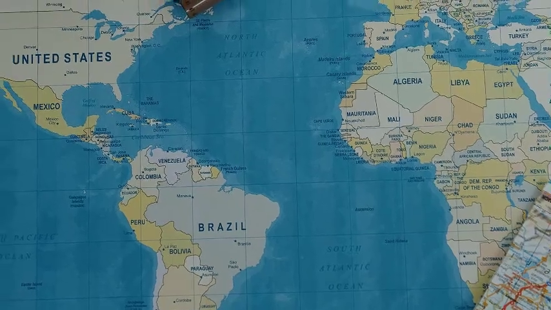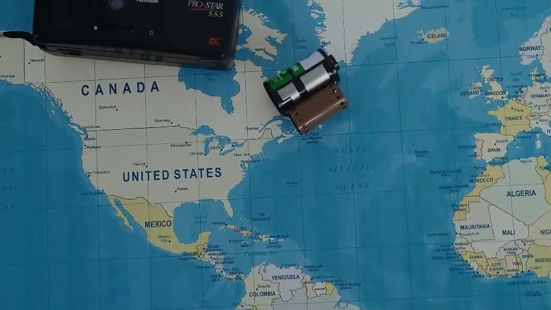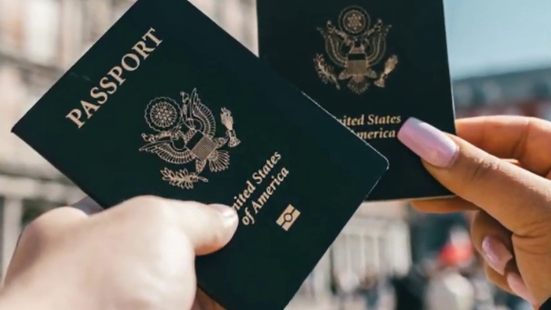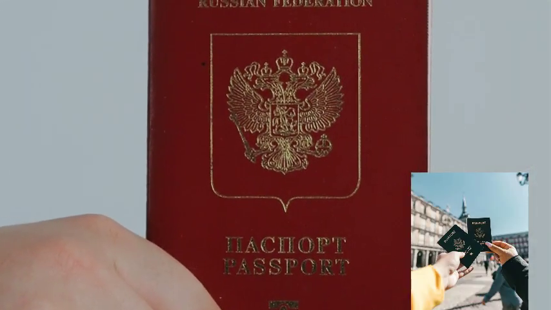And that takes us to our next terminology, passport. A passport is an official travel document issued by a government to its citizens, certifying their identity and nationality and granting them the right to travel internationally.